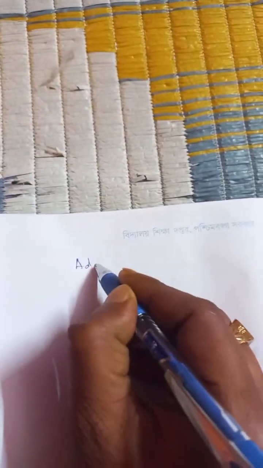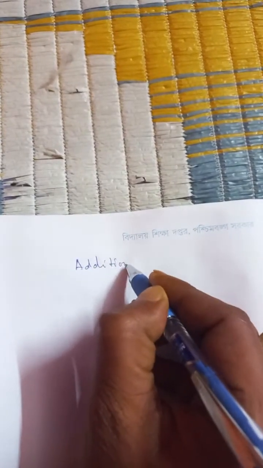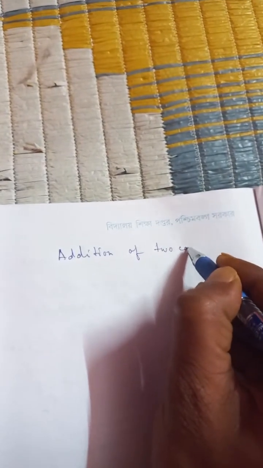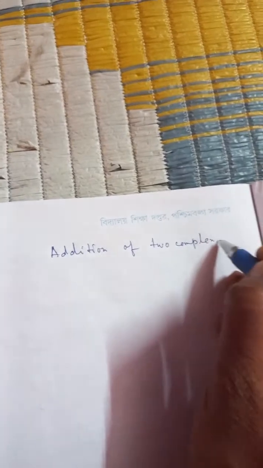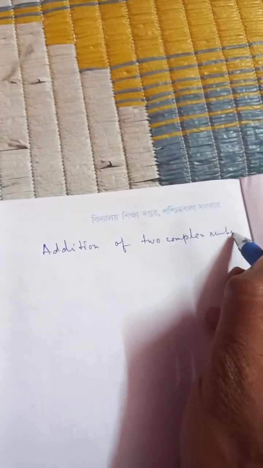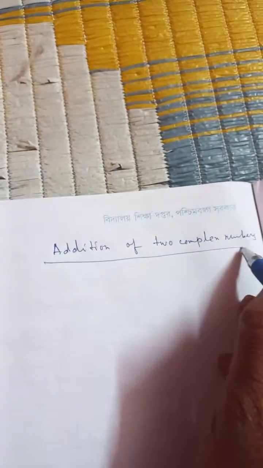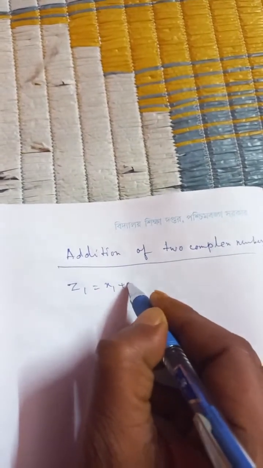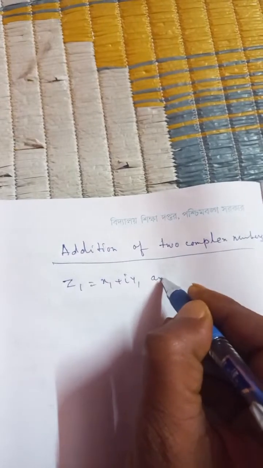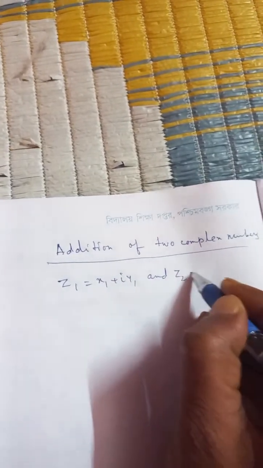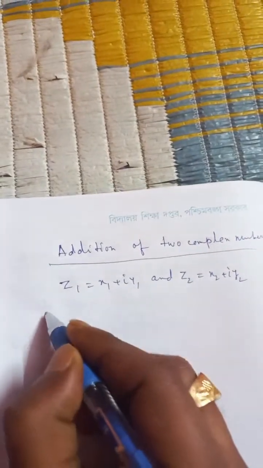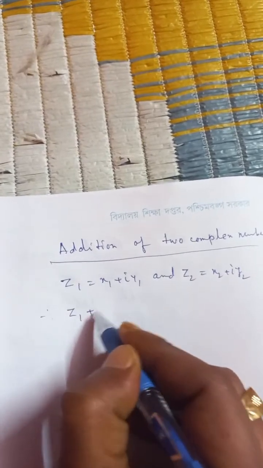So for addition of two complex numbers, take z1 equal to x1 plus iota y1 and z2 equal to x2 plus iota y2. So what will be the addition of z1 plus z2?